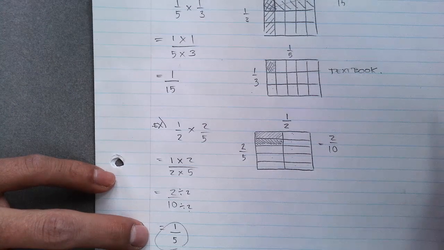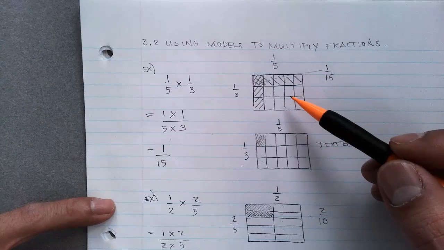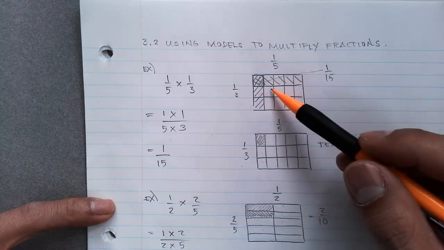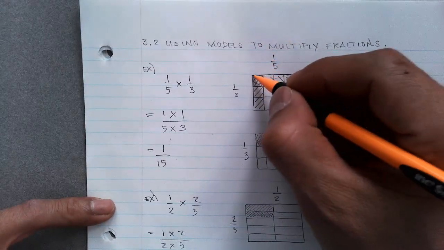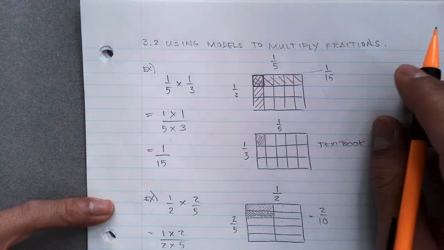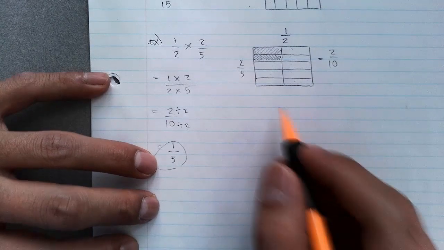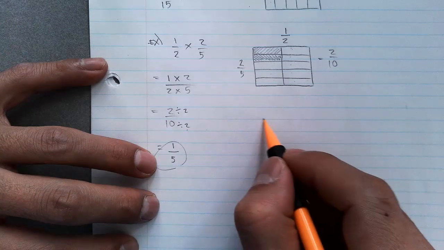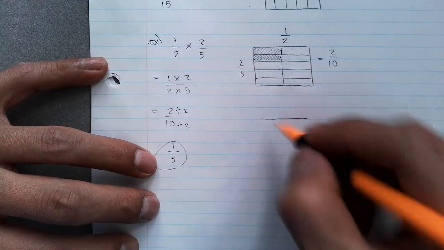Okay, so there you go. There's 2 ways to do this. There's the double shading way. If you're going to do the double shading way, at least highlight the areas of the squares that are double shaded. Okay, so now why don't we try that here? Double shading way.